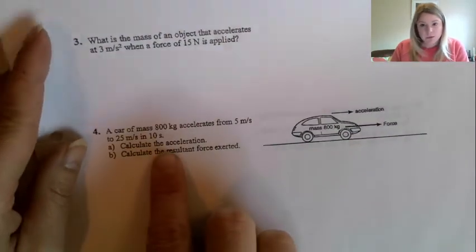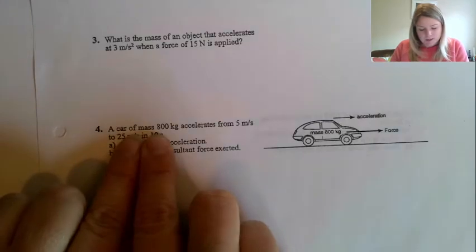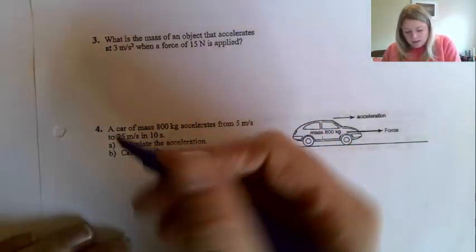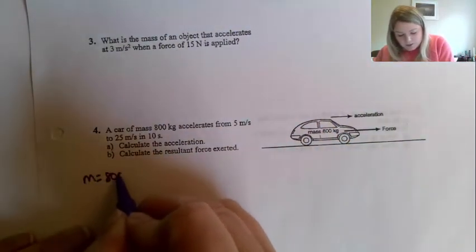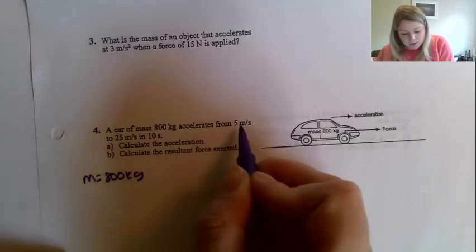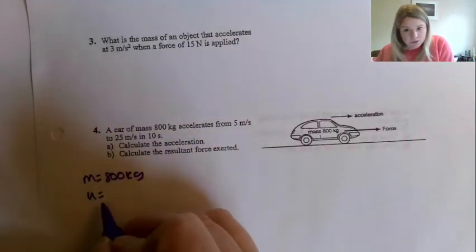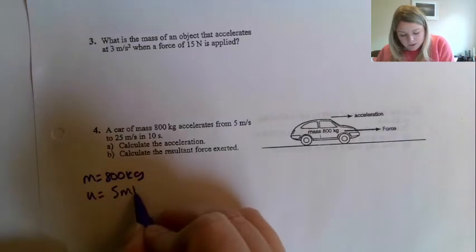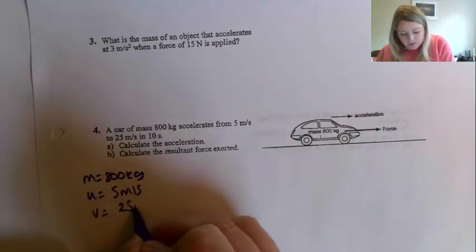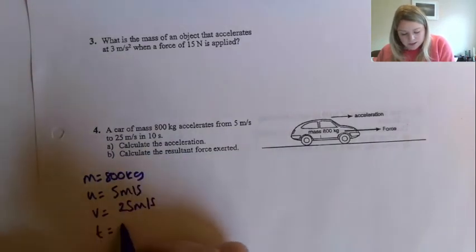4. This one here is a little bit more awkward. So we've been given the mass. In fact, I'll start to make my list here. We have the mass is 800. It accelerates from 5 to 25. So its starting velocity u is 5. Final velocity v is 25. And that took 10 seconds.